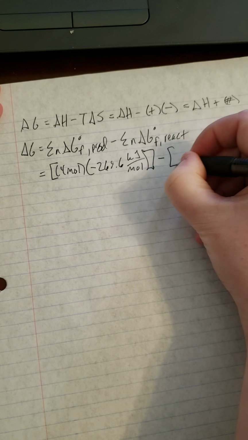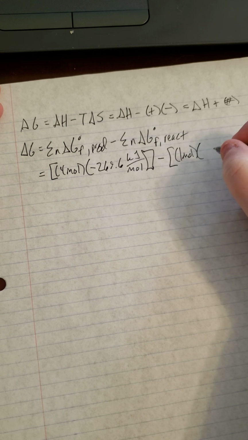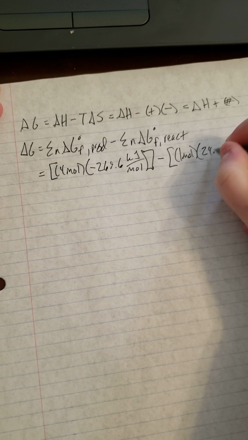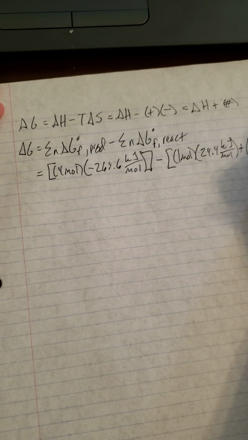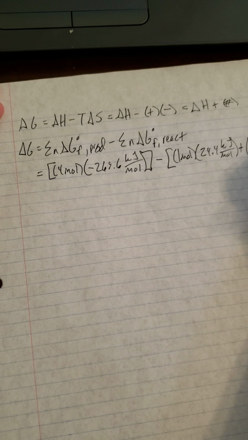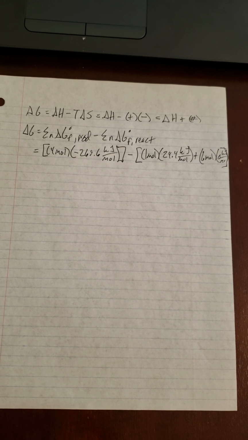minus, we got 2 reactants. We have 1 mole of P4, and its Gibbs free energy of formation is 24.4 kilojoules per mole. And then we also have 6 moles of chlorine, but it is 0, right? Because it's in the standard state. All right. So it's 0.